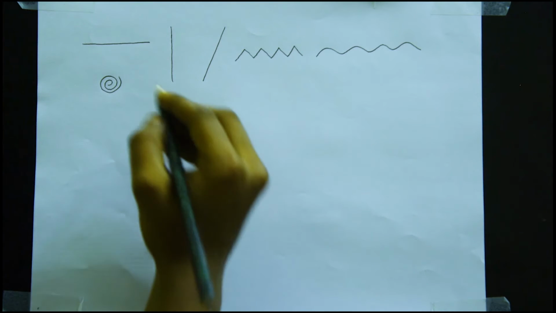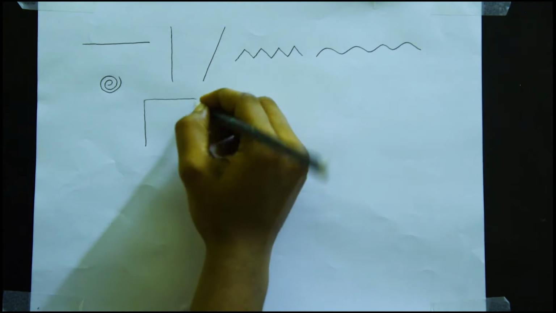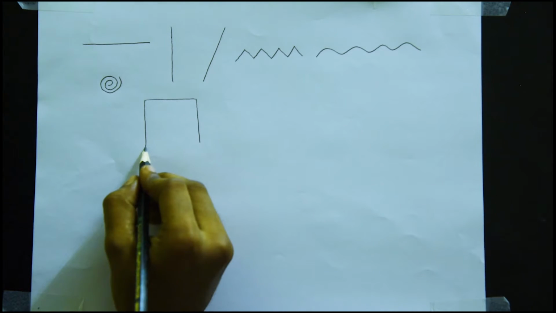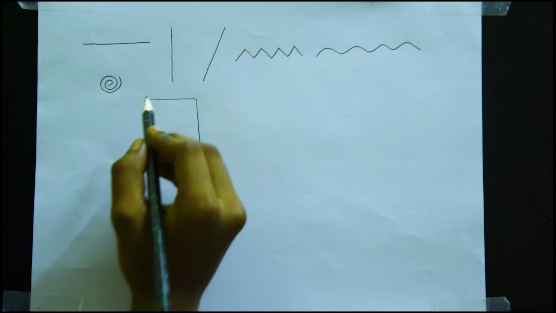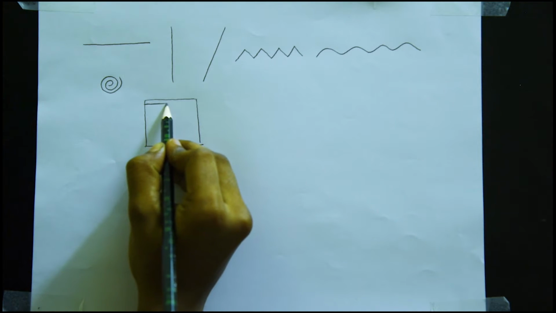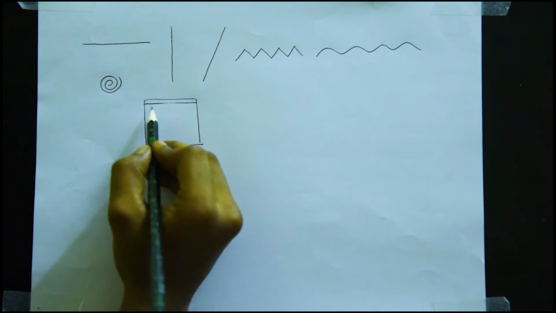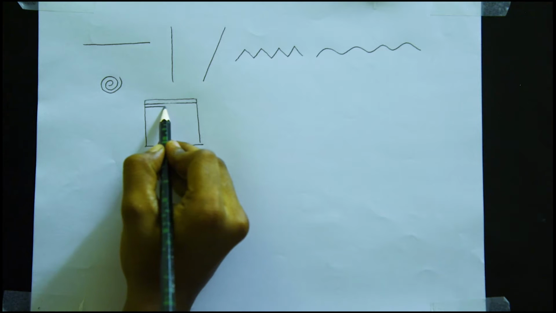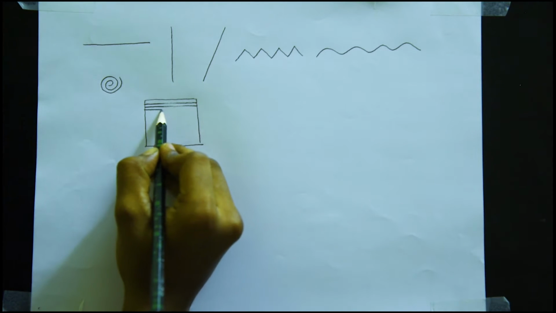Now we will see how to use lines. By giving pressure on your pencil, you can make thick lines. By reducing your pressure, you can make thin lines. Can you see? See, I'm giving pressure, so I'm getting a thick, medium, light, and again thick. Okay, so I'm repeating it.